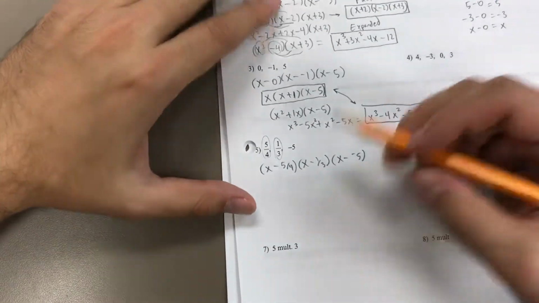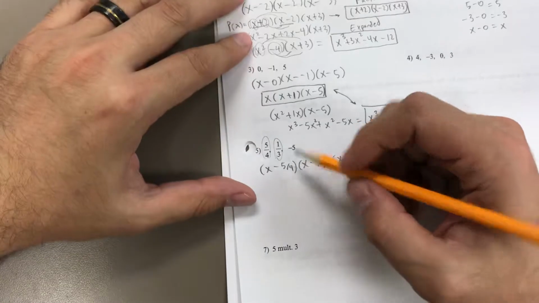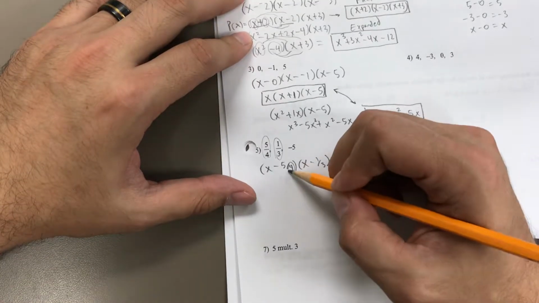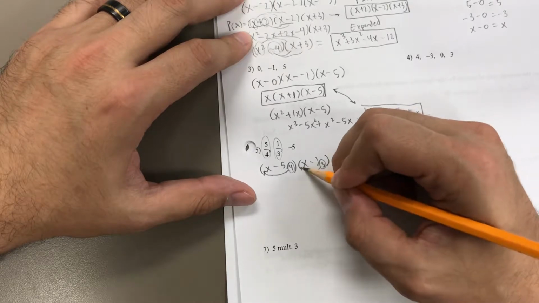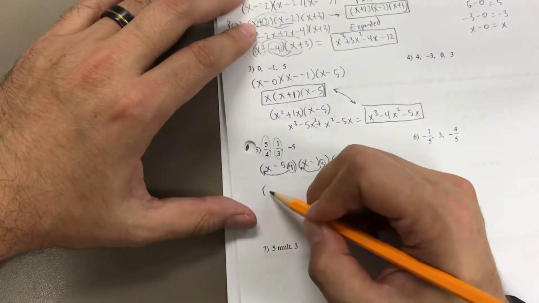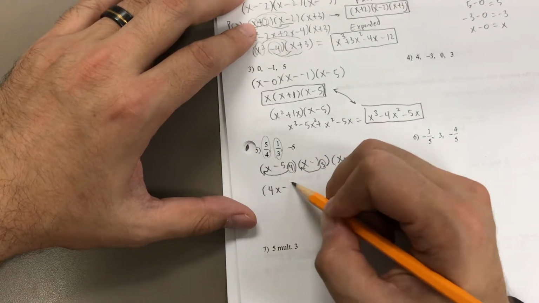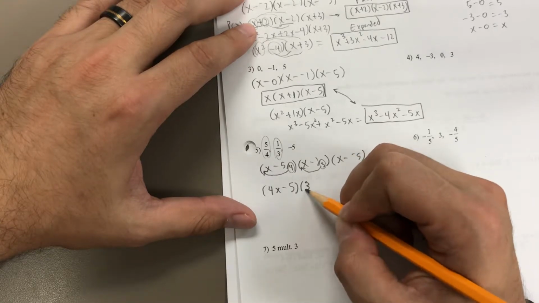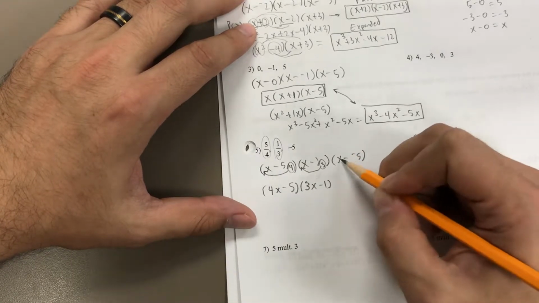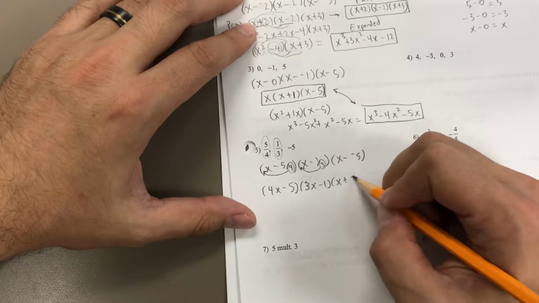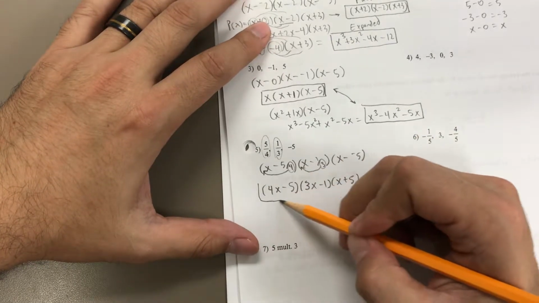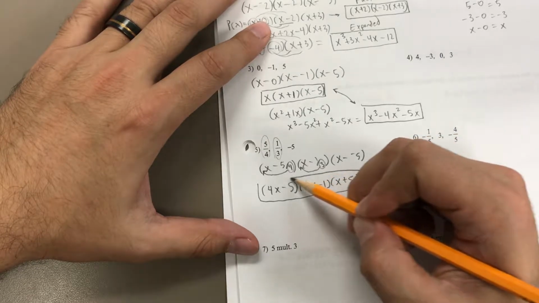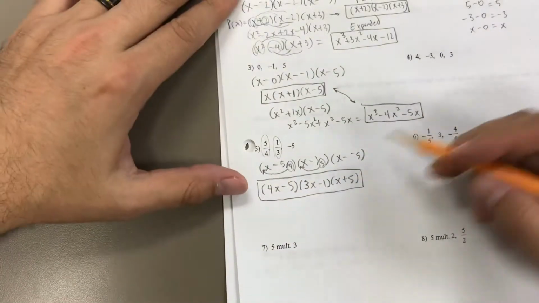But when you have a fraction, to turn this into a factor, you move the denominator in front of the x. So the 3 moves in front of the x, the 4 moves in front of the x, and you end up with 4x minus 5 and 3x minus 1. And then this is just going to be x plus 5. So this is the expression in factored form. I'll just leave that one alone. I'm not going to expand anymore.